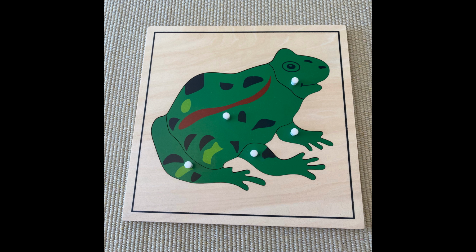Have the child look at either the terrarium or frog puzzle and go over an image from the green amphibian folder. Go over the characteristics of amphibians, such as they are born in water with gills and fins like a fish and are cold-blooded like fish.